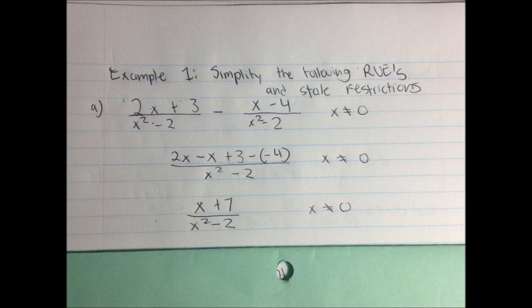Okay, here we have our first example, and here it tells us to simplify the following RVEs and state the restrictions. So the two RVEs are 2x plus 3 over x squared minus 2 subtracted by x minus 4 over x squared minus 2.